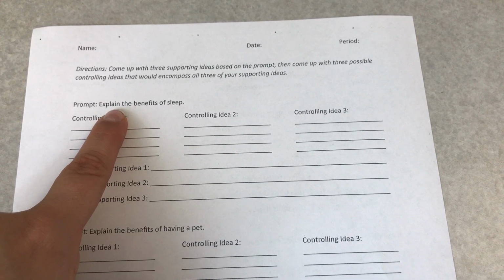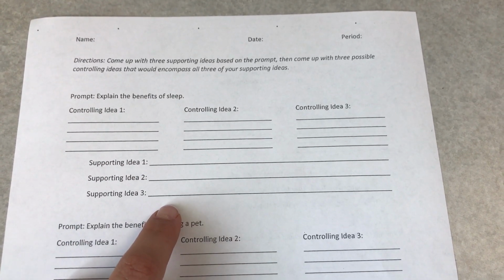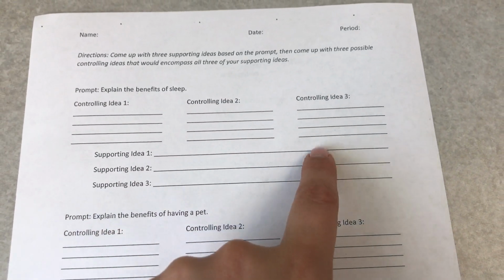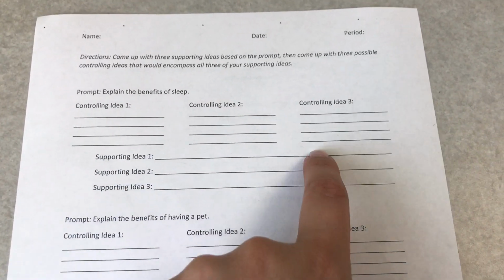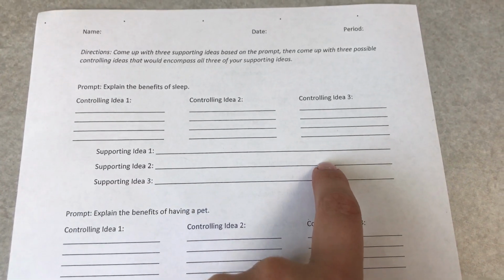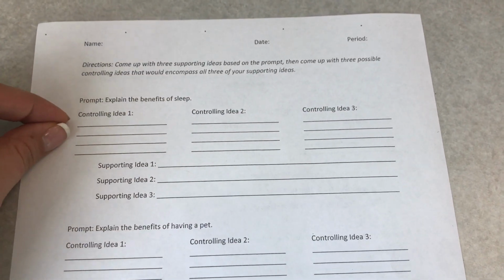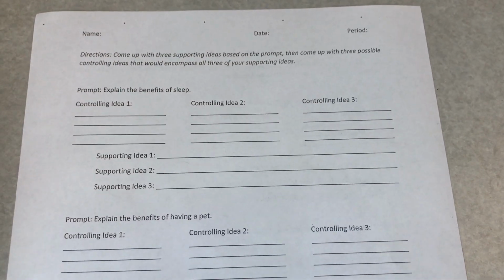So explain the benefits of sleep, come up with three benefits of sleep. I don't care what they are, just come up with three benefits. Then come up with controlling ideas that would encompass all three. So you want three different options, just word it three different ways. Try and come up with stuff that's different, but make sure whatever your thought is for a controlling idea covers all three of the supporting ideas, just like on the front.